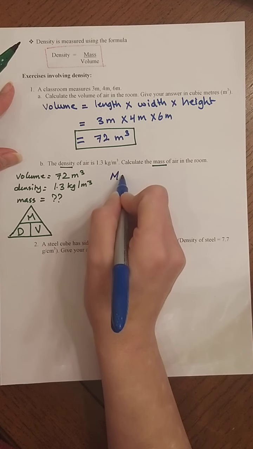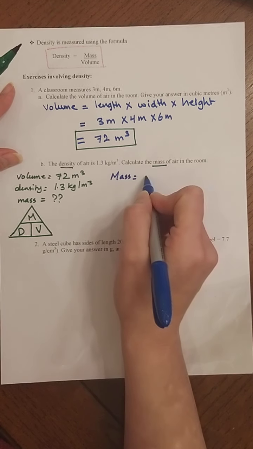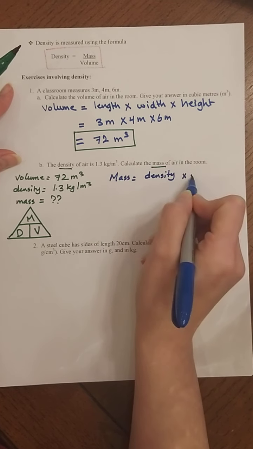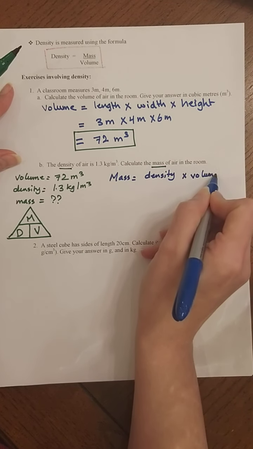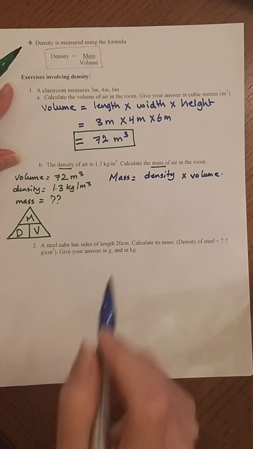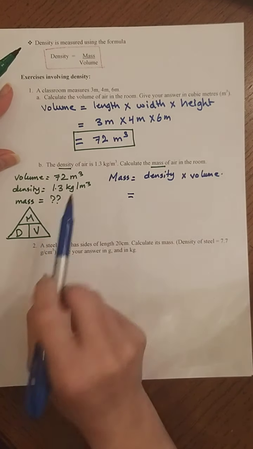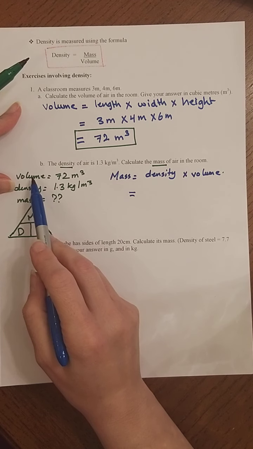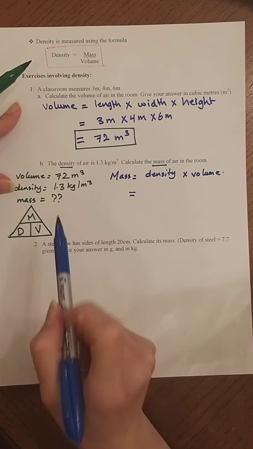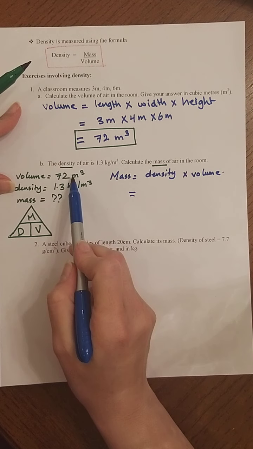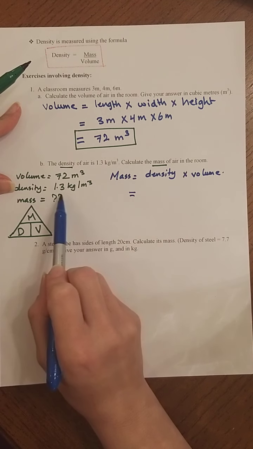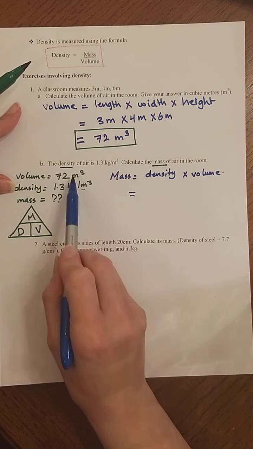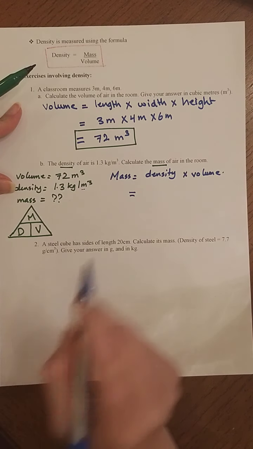So mass equals density multiplied by volume. Before we can continue, let's note that the unit of density and the unit of volume are compatible. What do I mean by that? The unit of volume is cubic meters, so the unit of volume in the unit of density must be the same, cubic meter.